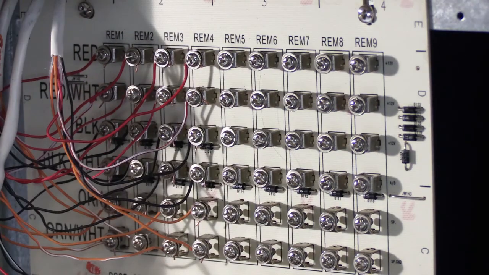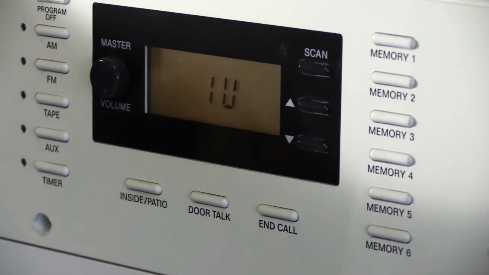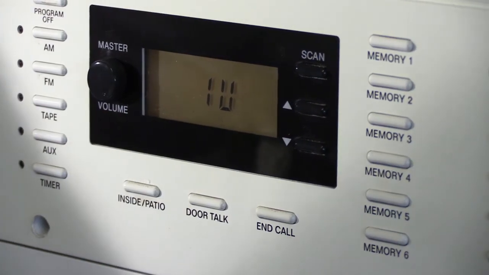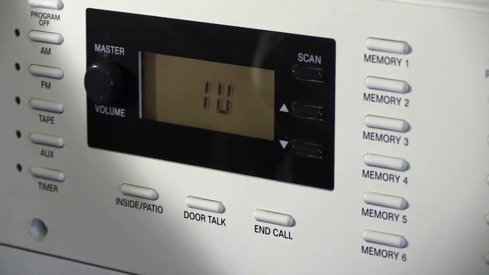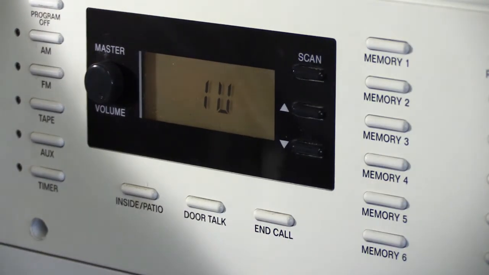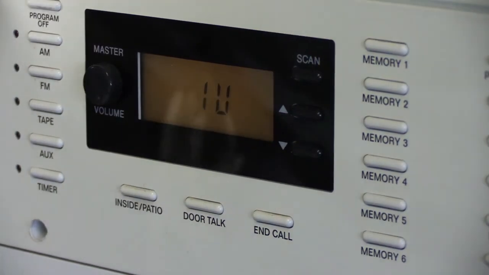And now we'll go back to our display and take a look. And what do you know? It shows IU. So what have we learned at this point? What we've learned is that when we isolate the master station from the terminal board, the wiring, and the remote stations, the master works fine.